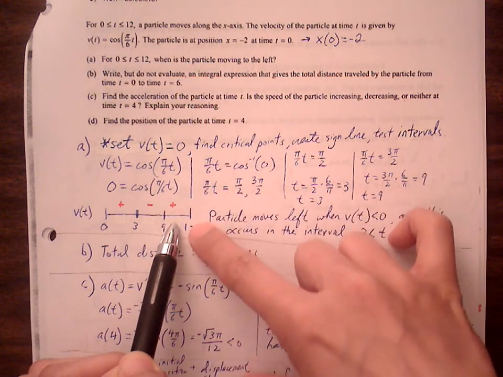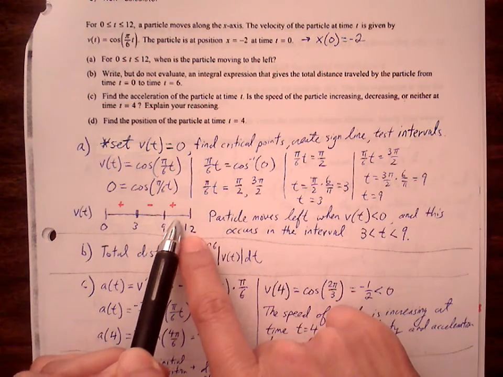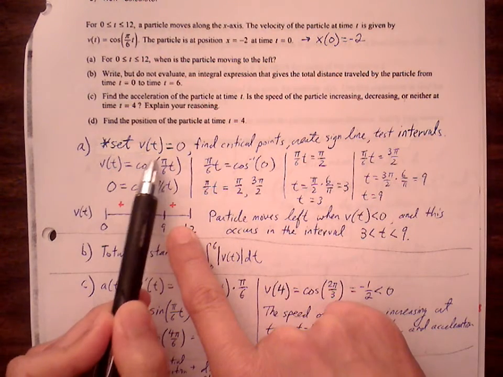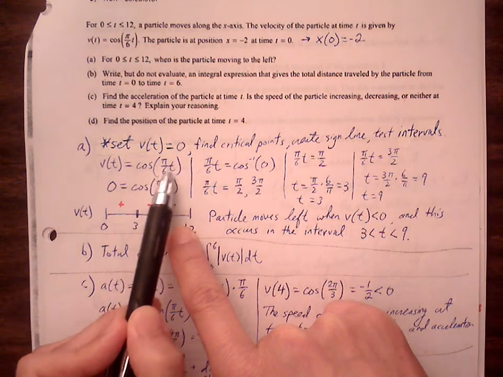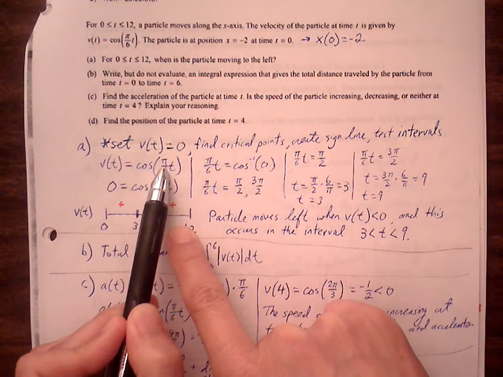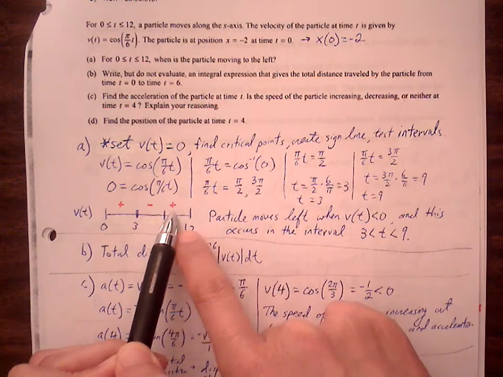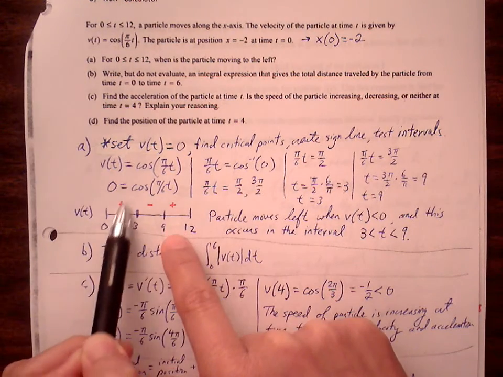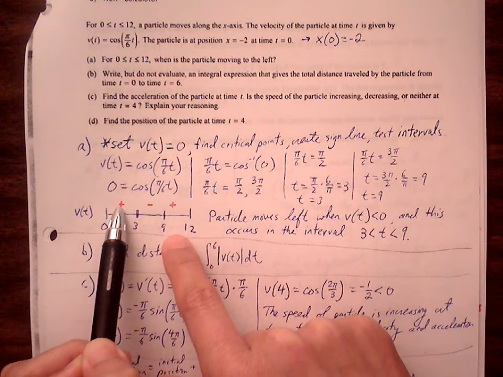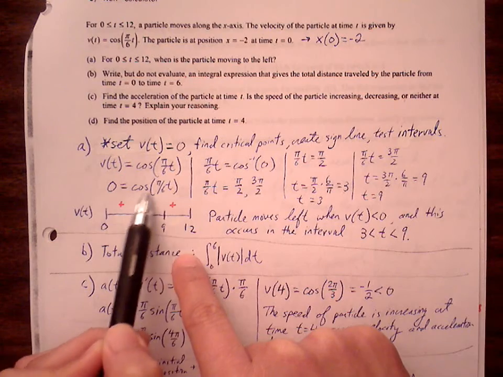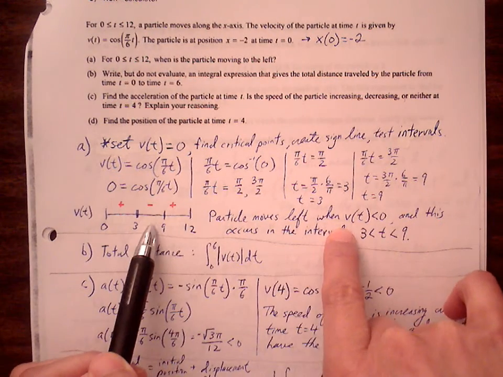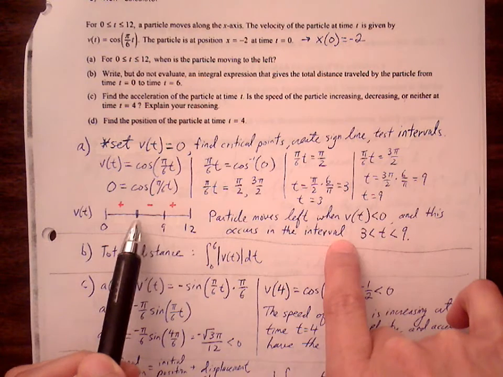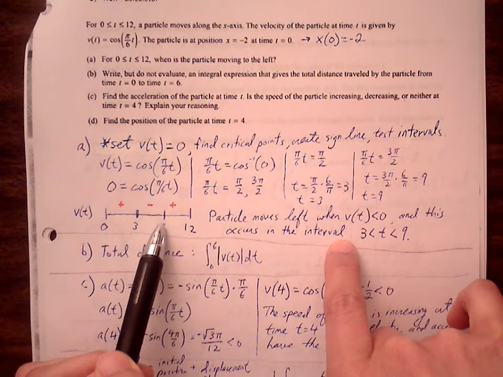And then finally, I can test plugging in 10. So if I plug in 10, 10 over 6 is 5 over 3. Cosine of 5 pi over 3 is positive. Cosine in the fourth quadrant is positive. So from here, we know that positive corresponds with moving to the right. Negative corresponds with moving to the left. So the particle moves left when velocity is less than 0, and this occurs in the interval from 3 to 9.